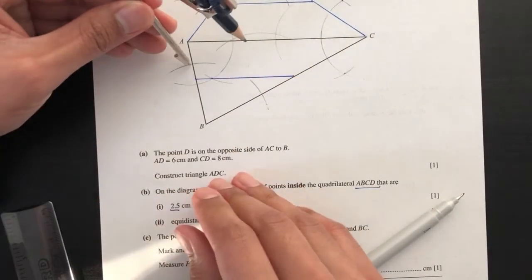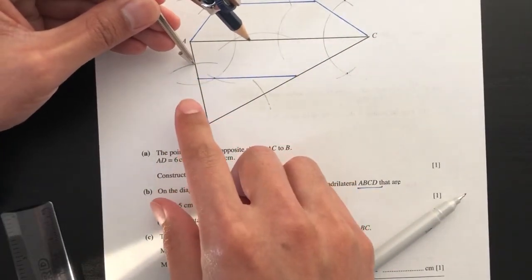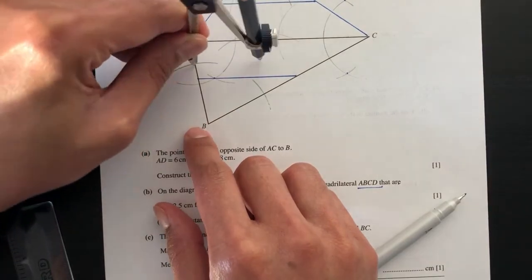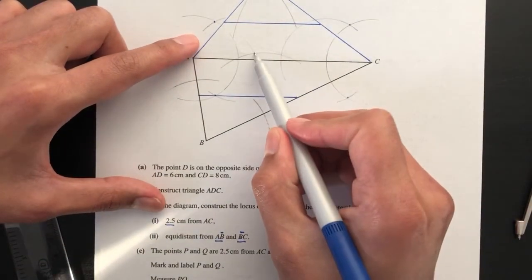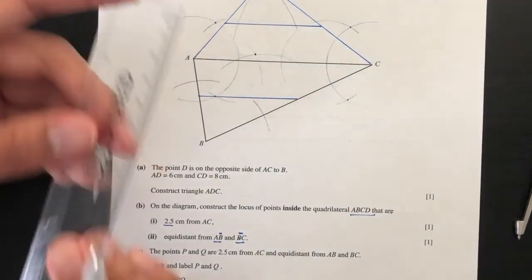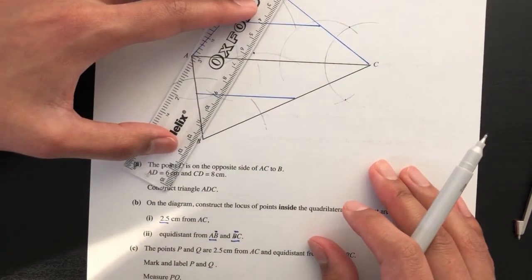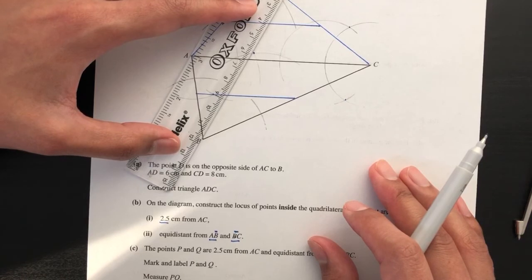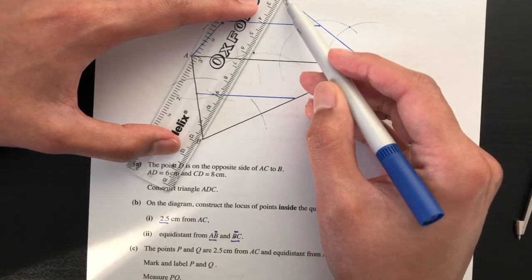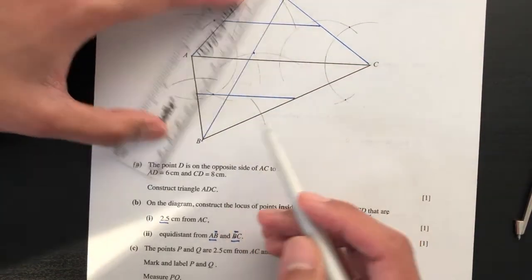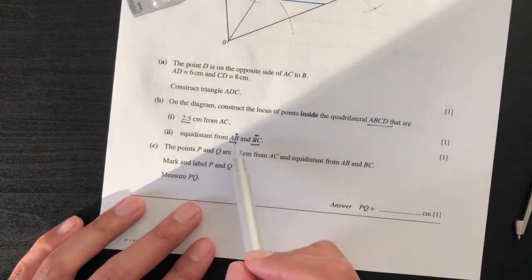And go to this arc point. Draw an arc inside of the shape. So you will form a new line of intersection. A point will be here. You have to join B to the point to form the line of locus of points, which is the bisector of angle B. Okay, so that is your answer for part 2.